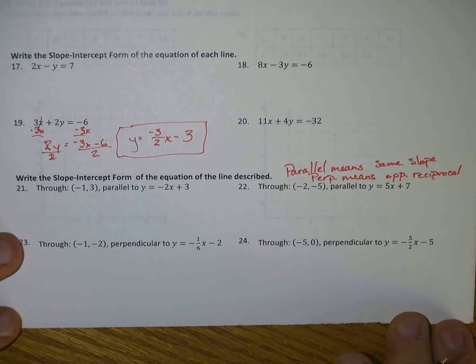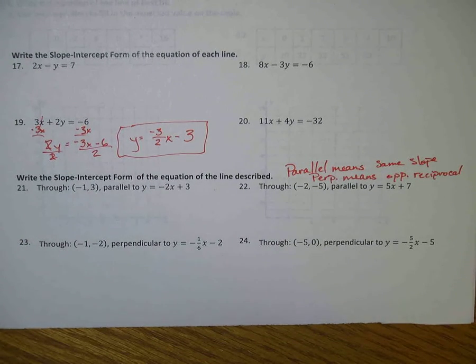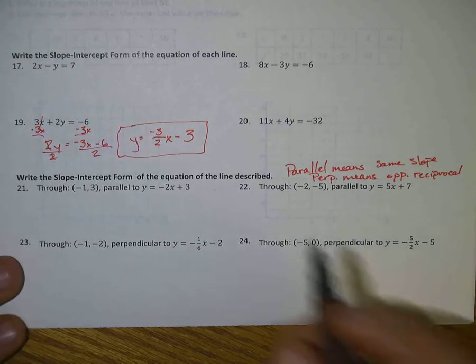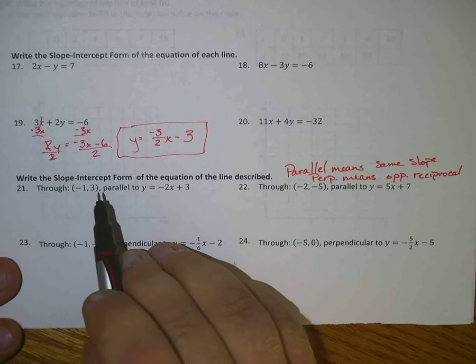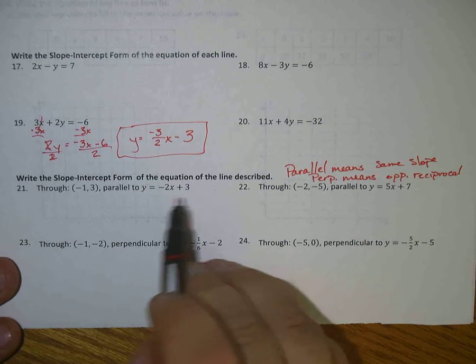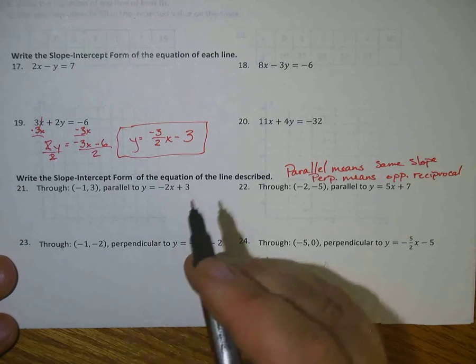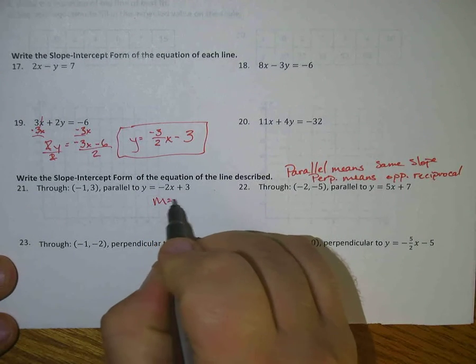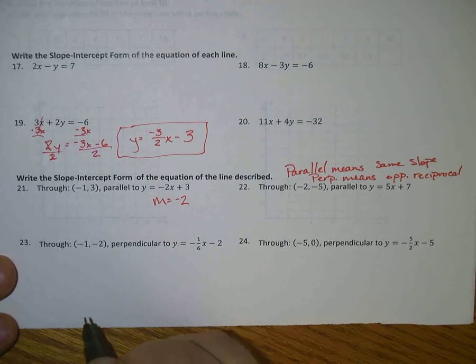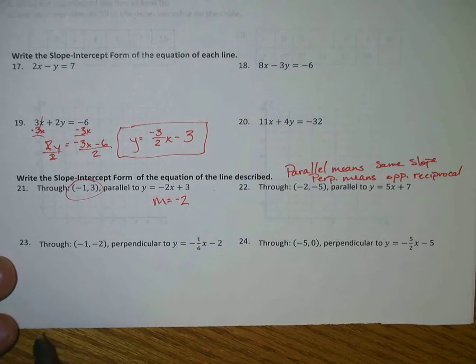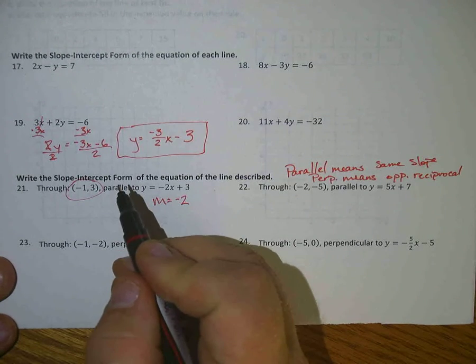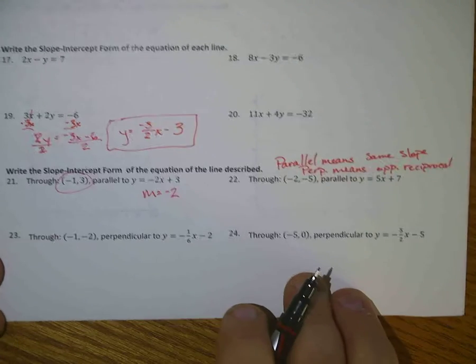Okay, I don't want to do any of those problems because I don't want to take away from you, but just for an example here, since we're looking at parallel, it looks just like the problems from the first section because we know our slope. So like here, m equals negative 2. Use this point to figure out what your equation is. And remember, put it in slope-intercept form, so that's a little bit easy also.